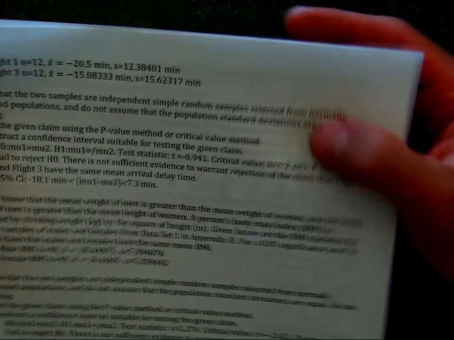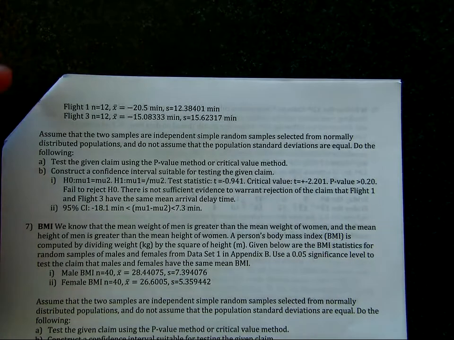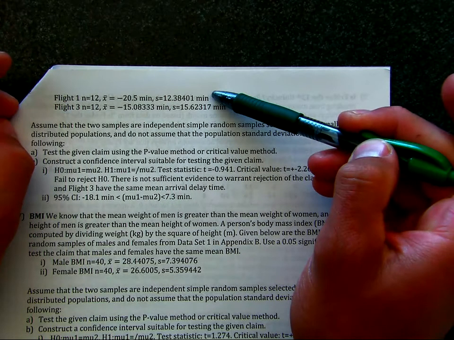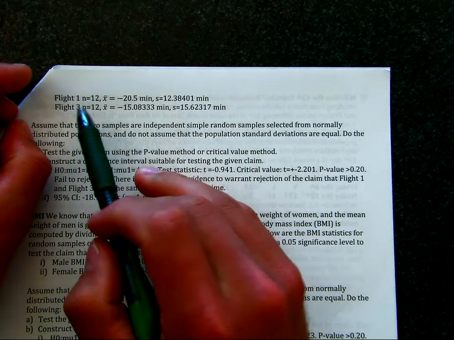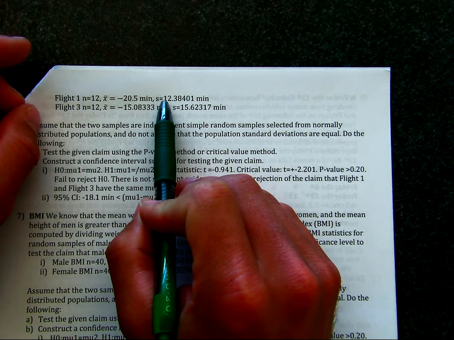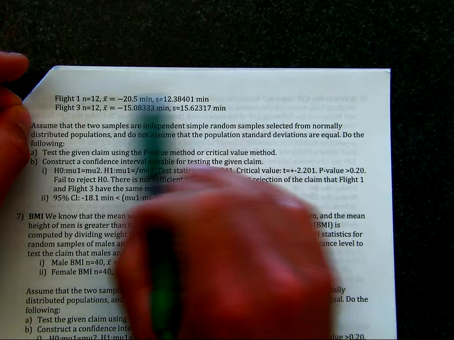They give you n, x bar, and s, right? So in other words, they give you the sample size, the sample mean, and the sample standard deviation for Flight 1 and Flight 3. And all you do is now recode that, and then basically show how you're going to construct that.